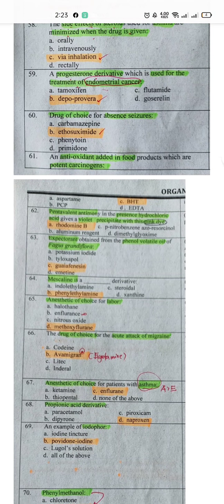Number 62, pentavalent antimony in the presence of hydrochloric acid gives a violet precipitate with this pink dye, which is your rhodamine B. Pentavalent antimony in the presence of HCl gives a violet precipitate with pink dye known as your rhodamine B. And the chemical name of your rhodamine B is para-nitrobenzene azoresorcinol.